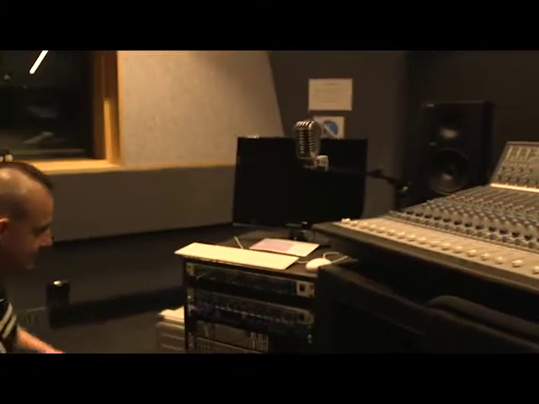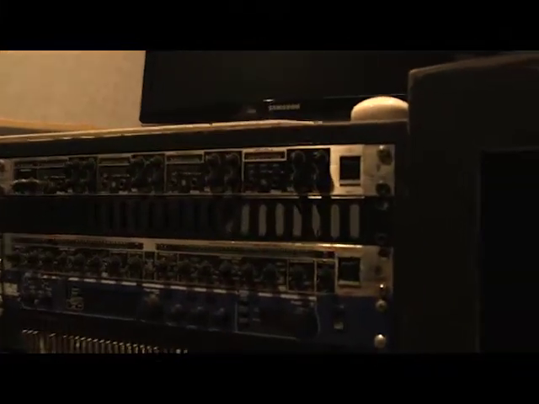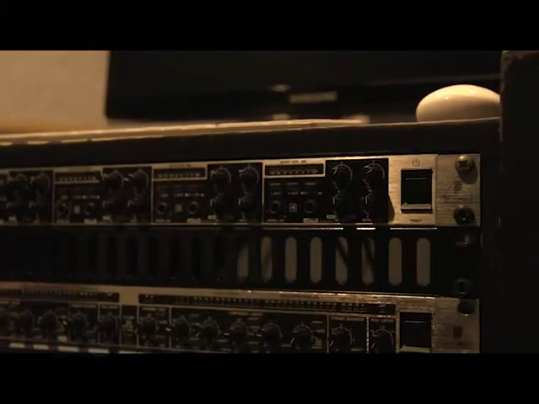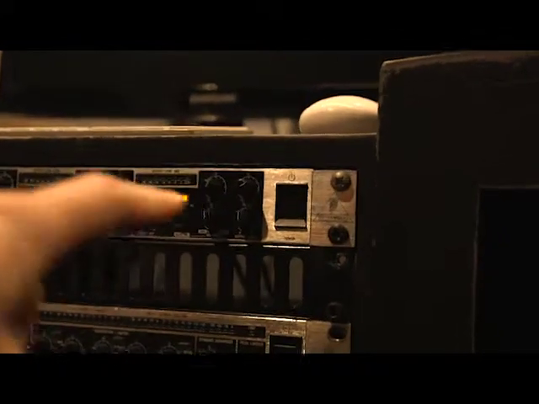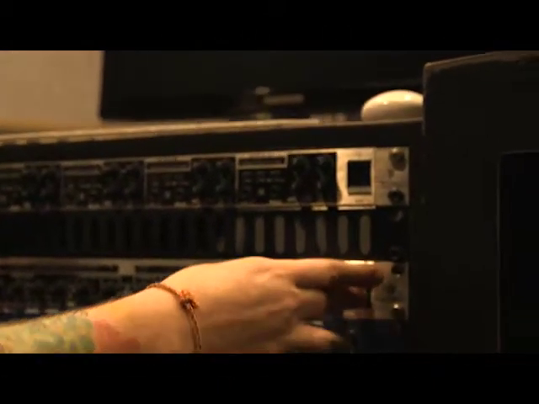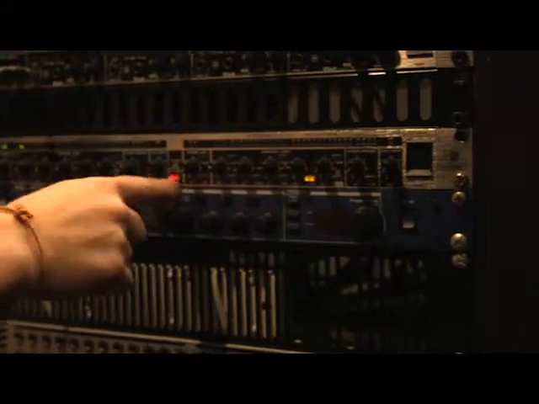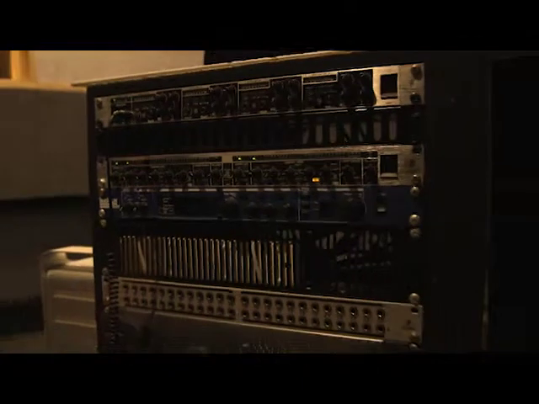Cool. Now we need to come around the front and we need to go and power on some gear. Right up the top we've got a headphone amp. It's by Behringer. Does 4 channels of headphone amping. There's the power button. Underneath that, we've got a compressor. This guy limits dynamic range. You guys don't know what that even means yet, but you will.